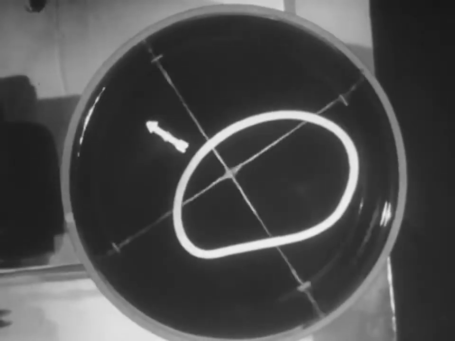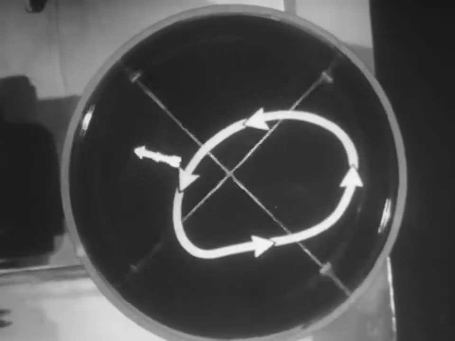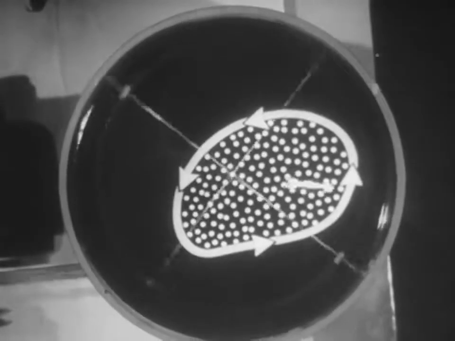In the solid body rotation tank, the vertical vorticity is everywhere equal to twice the angular velocity of the tank. Every horizontal circuit you draw has a circulation equal to the flux of vertical vorticity through the area bounded by the circuit.